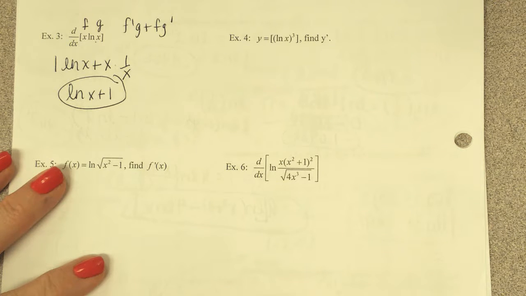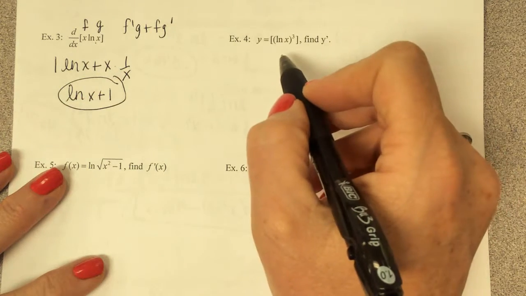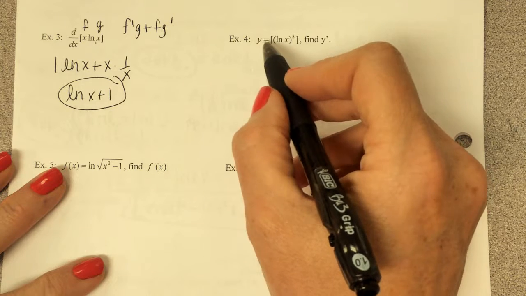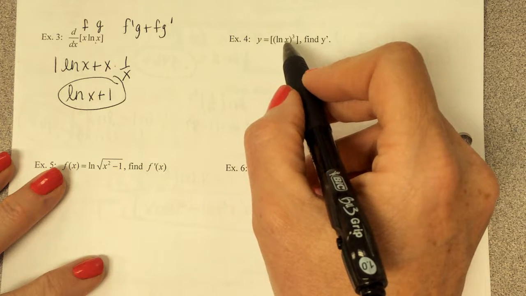You may know I'm not putting plus C. When do we put plus C? With not derivatives, but integrals. So there's no plus C necessary. All right, this one is even a little bit more challenging.